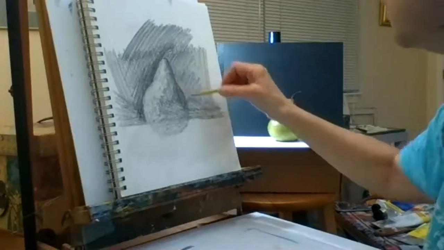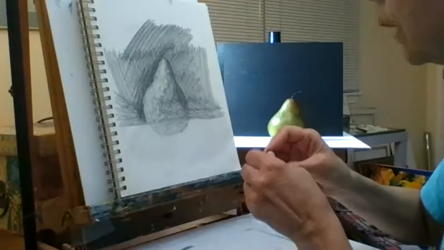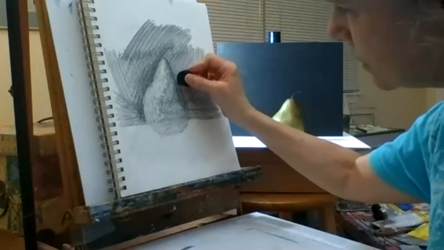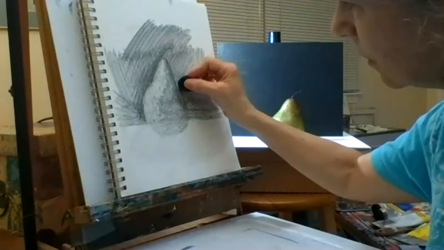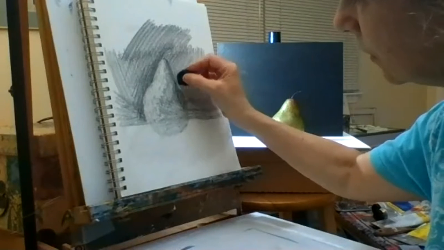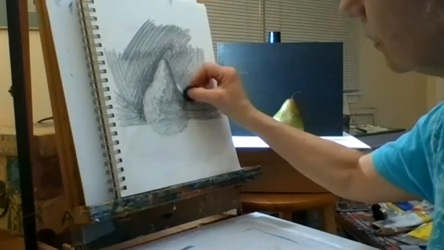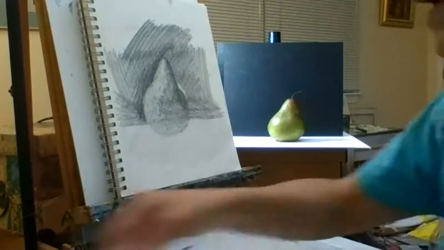Now this here, the fold is a little too high, so I can use my kneaded eraser to reshape it. Yeah, this is better.